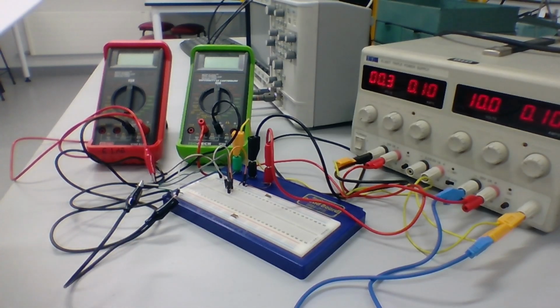Hello everyone, this is a recording for Lab 7 of ENL270 on field effect transistors. In the previous lab, Lab 6, we looked at bipolar junction transistors and the behavior of an NPN BJT. In this lab, we're going to look at the behavior of a field effect transistor. In particular, we're looking at an enhancement type MOSFET, or eMOSFET.